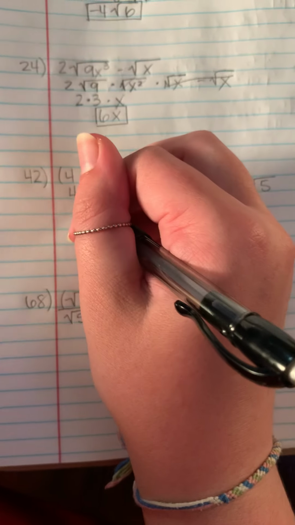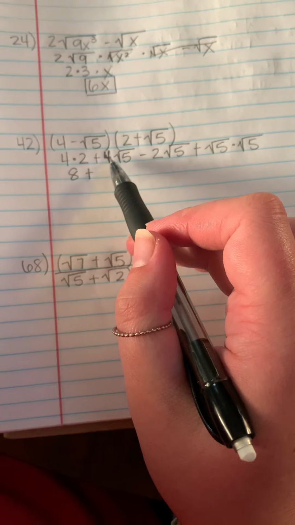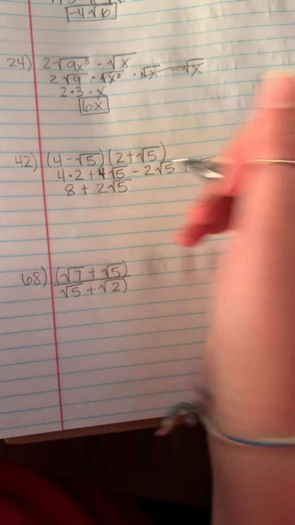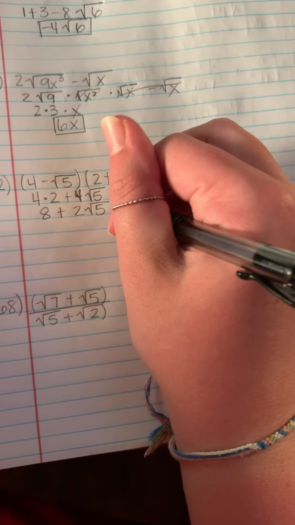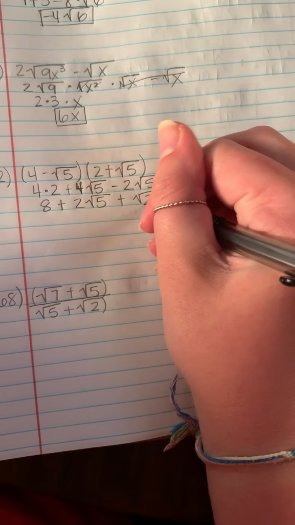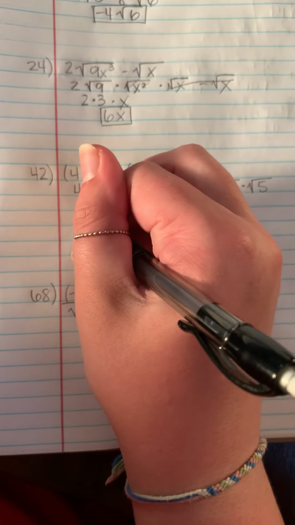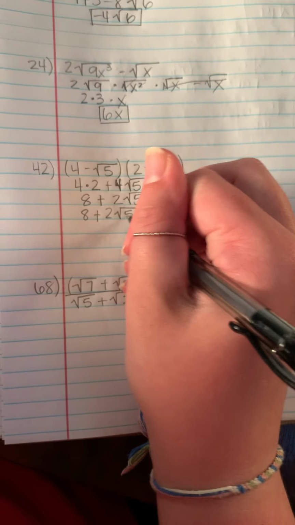So 4 times 2 is going to give me 8 plus 4 minus 2 is going to give me 2 times the square root of 5. And then the square root of 5 times the square root of 5 is going to give me plus the square root of 25. So then I'm left with 8 plus 2 times the square root of 5.